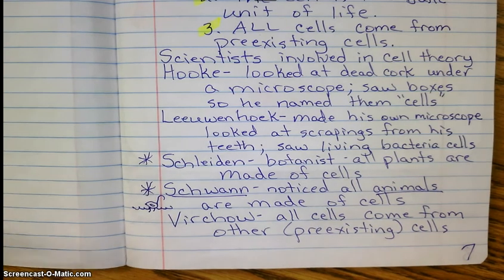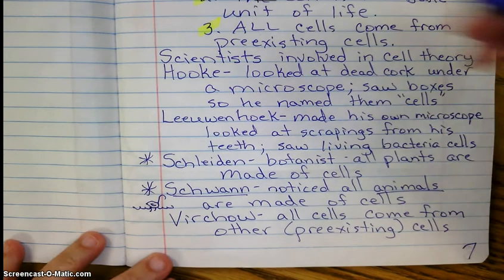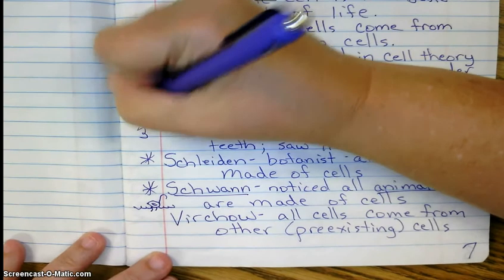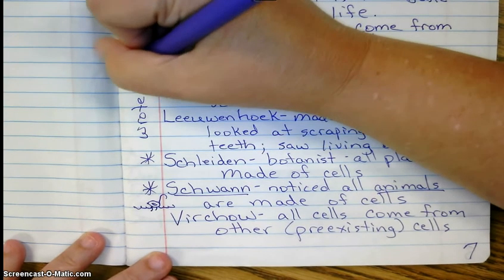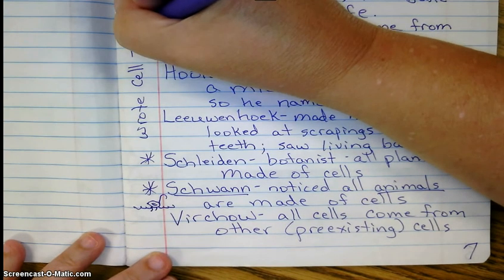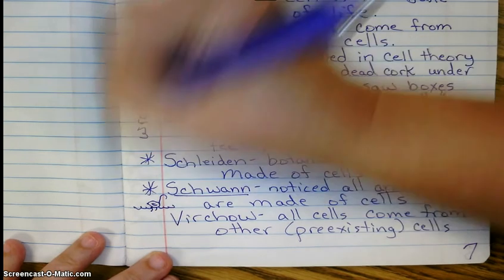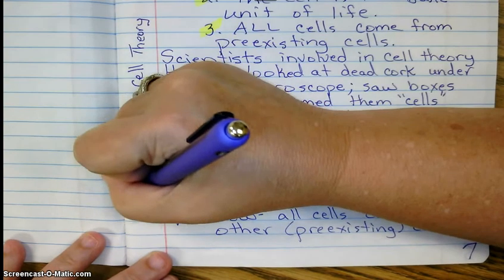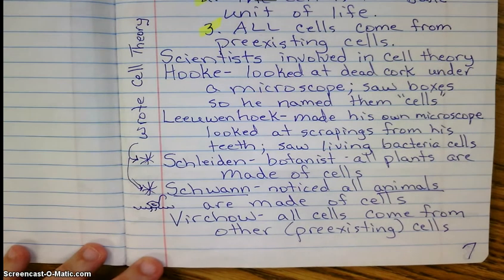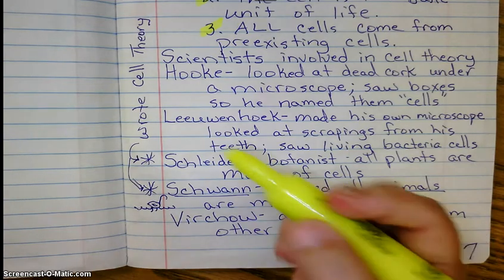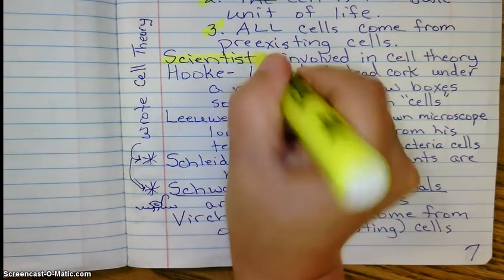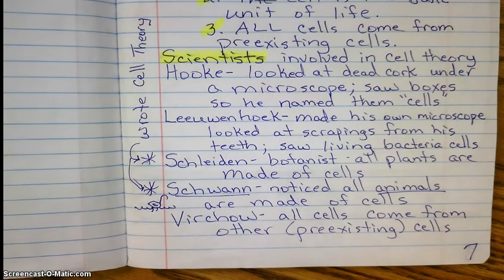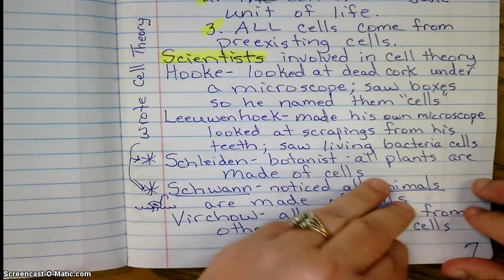Now you'll notice we have a star beside Schleiden and Schwann. That's because they actually wrote cell theory. So they wrote cell theory, these 2 guys. You'll remember all of these from the crossword that we did. So you'll need to tag scientists. You're going to need to know all of them.